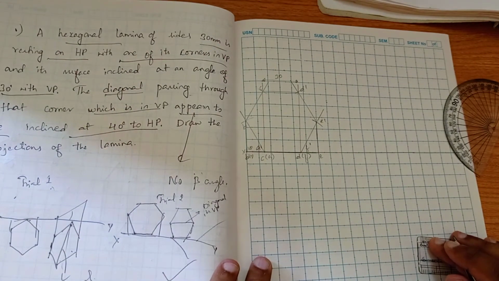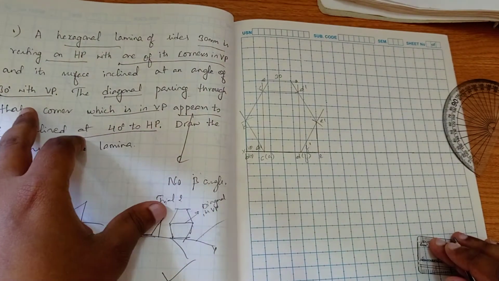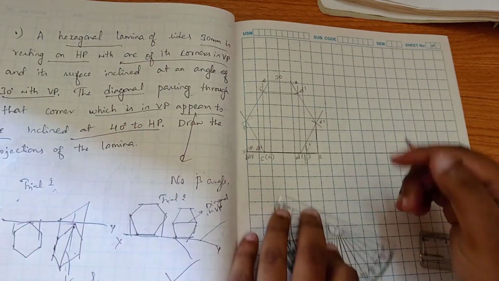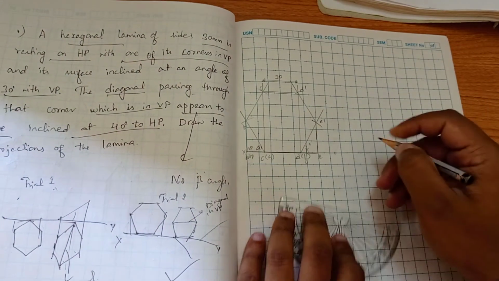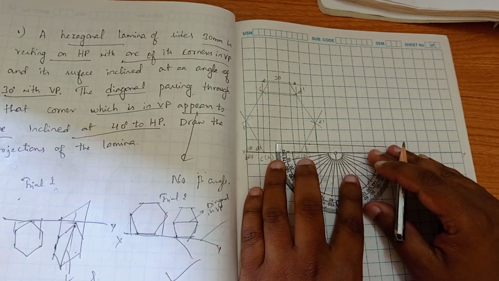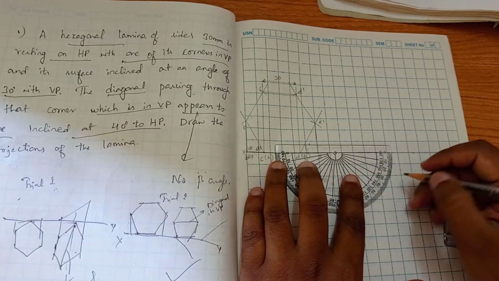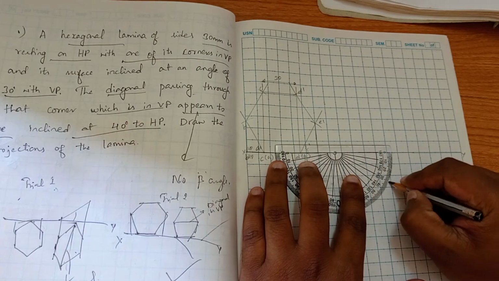So the second angle of inclination, that is inclination to VP, they have mentioned 30 degrees. First I will mark a reference point here. So to this reference point we are taking an angle of 30 degrees.